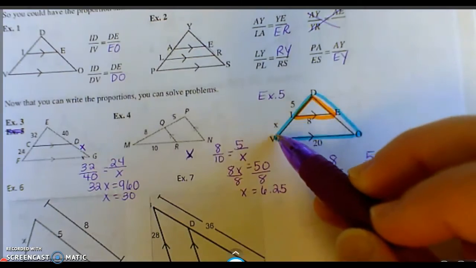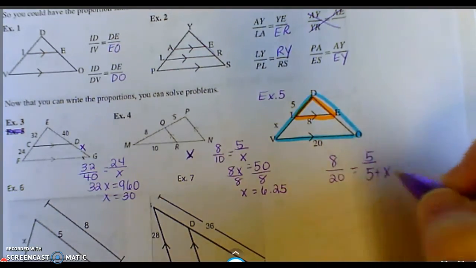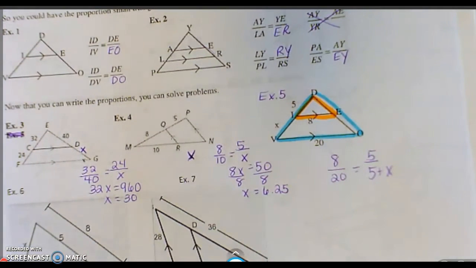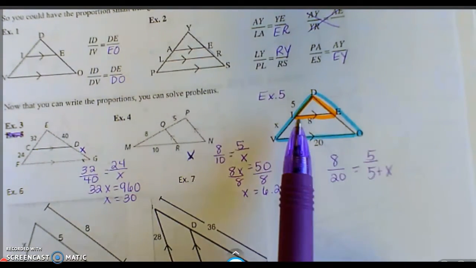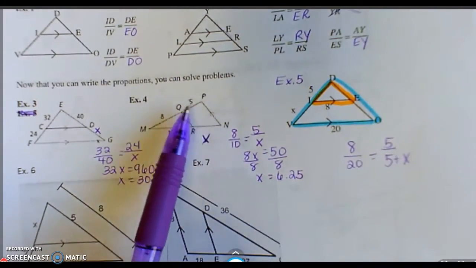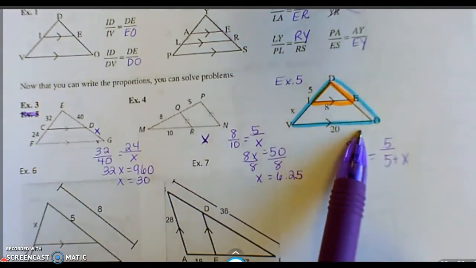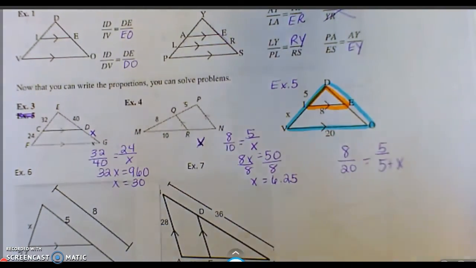And then we compare it to the side of the blue, which is actually 5 plus x. So that one's a little different how you have to compare it. It only happens when you have the bases that you have to use. If I would have had to use these because they're the bases, or these, then I would have had to do it this way. That's the only kind of exception to this.